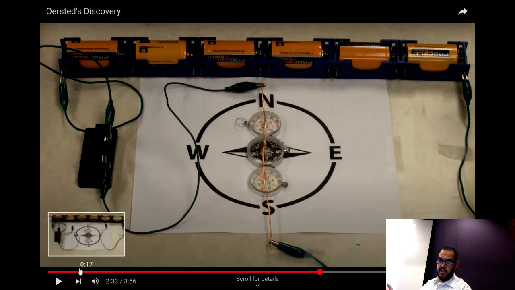So this is evidence that the current flowing through a wire generates a magnetic field that affects the compass needles. This was an invention. Ørsted was actually teaching like I'm doing now, and he was using current, and by chance he observed that when the current is on, the compass needle changes direction. So he started investigating this, and later on they found out that the current flowing generates a magnetic field.